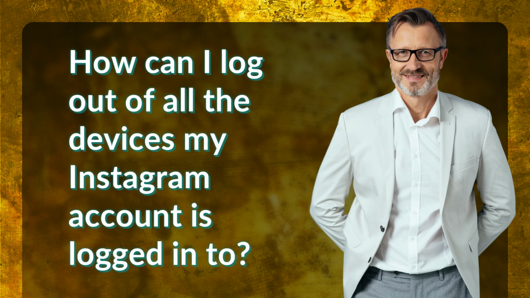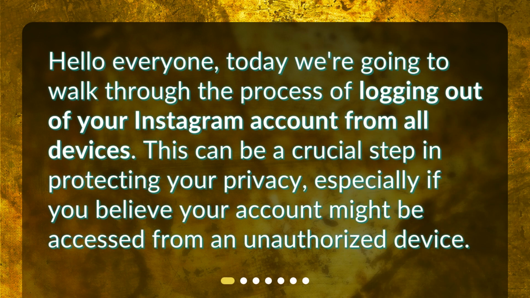How can I log out of all the devices my Instagram account is logged into? Hello everyone. Today we're going to walk through the process of logging out of your Instagram account from all devices. This can be a crucial step in protecting your privacy, especially if you believe your account might be accessed from an unauthorized device.